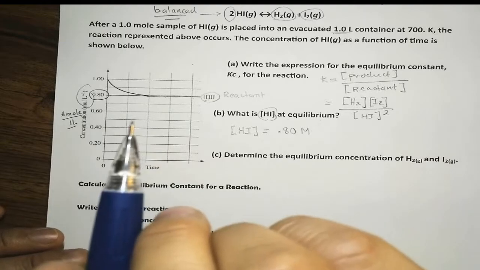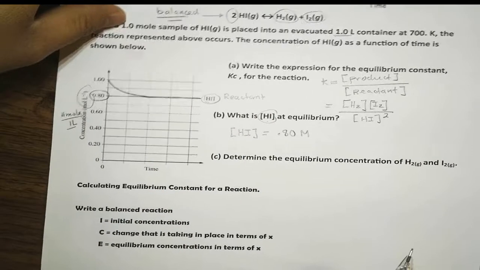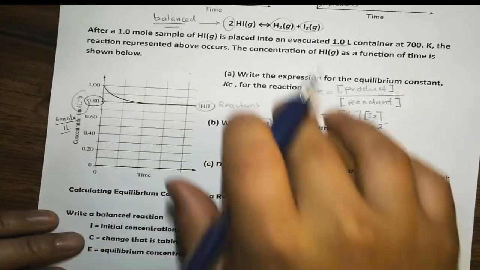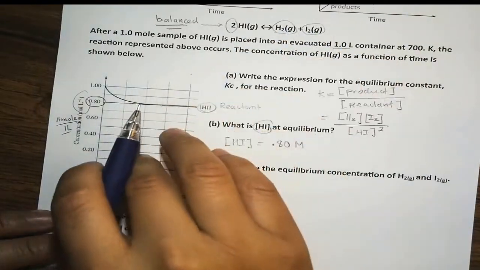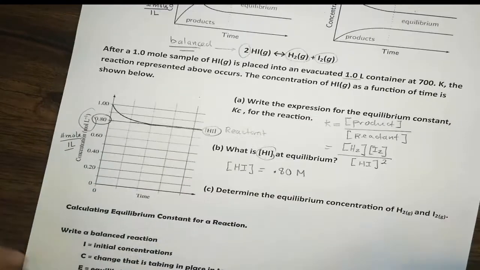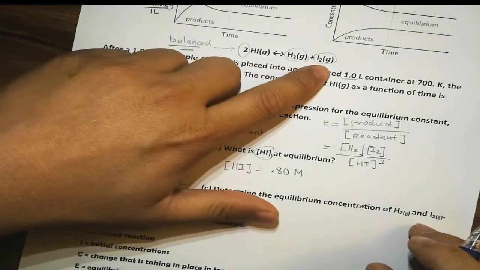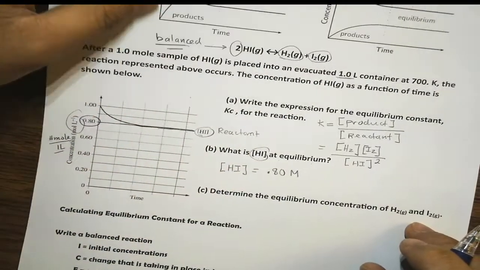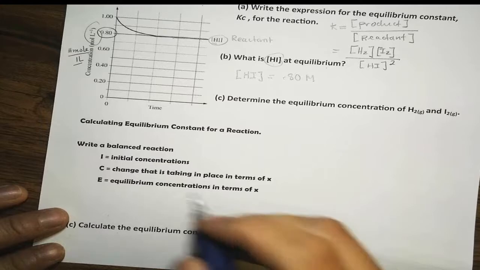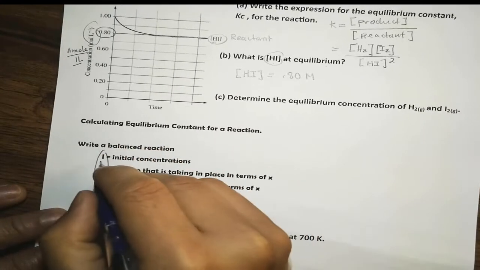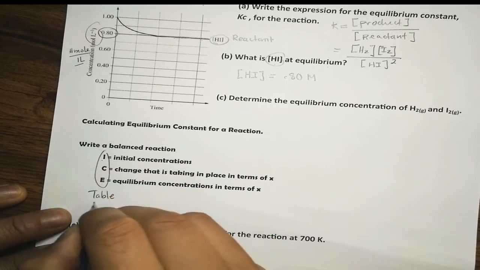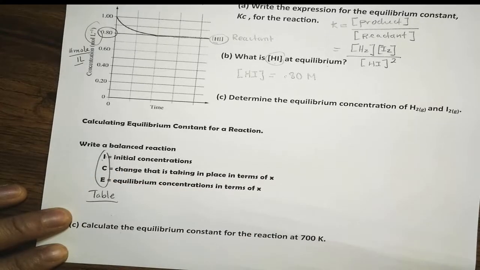Now this is where it gets tricky. That's when we have to calculate the other part of the reaction where it's not given in the graph. Because if you look at the graph, are we given information about hydrogen and iodine at all? No. So we have to solve for it. And the method to solving for this is something called the ICE table. So basically you can make a table, ICE.